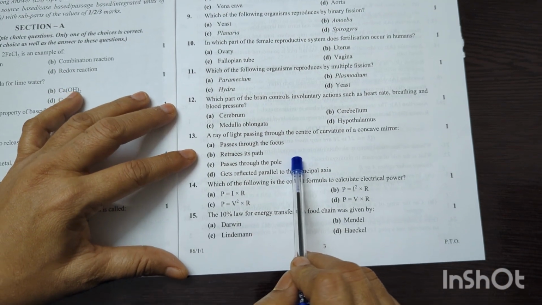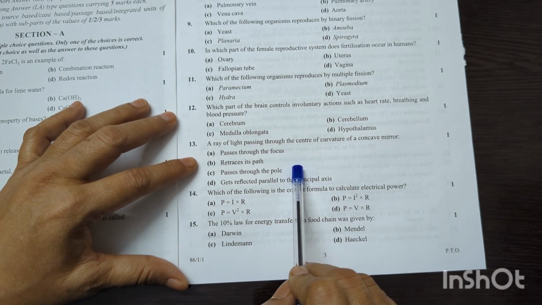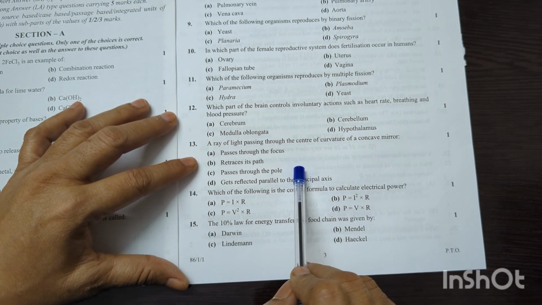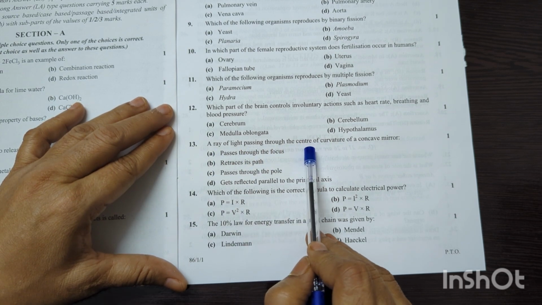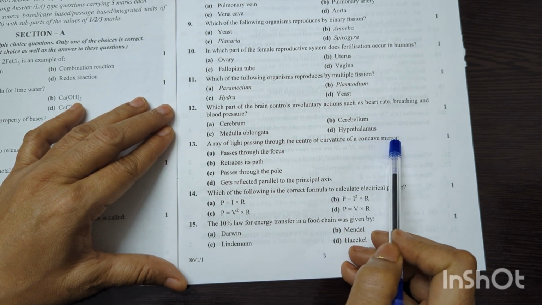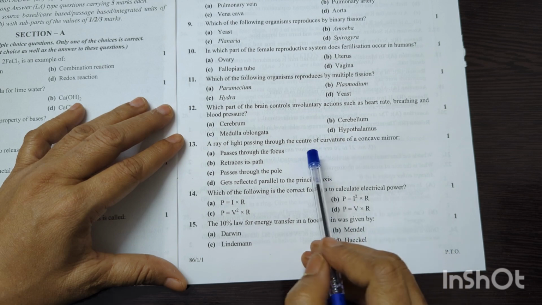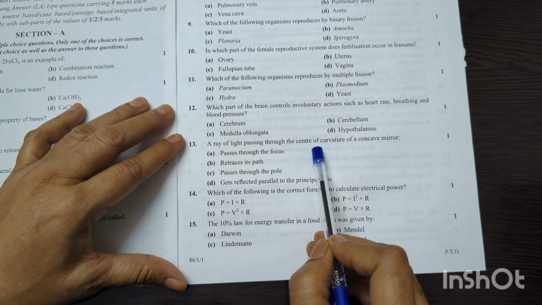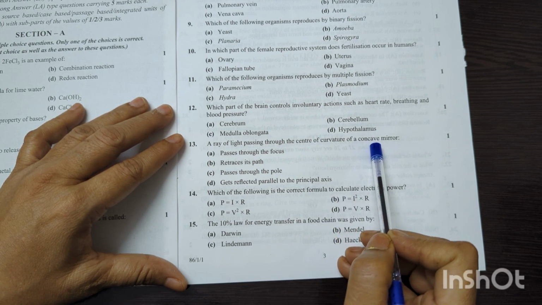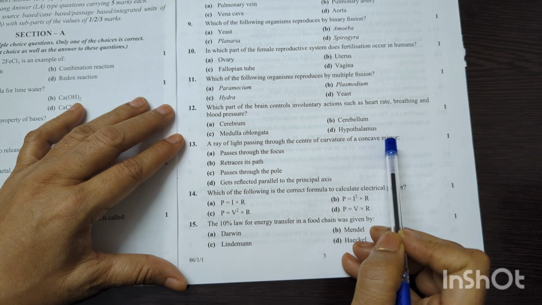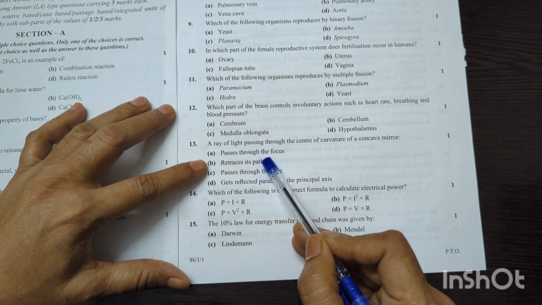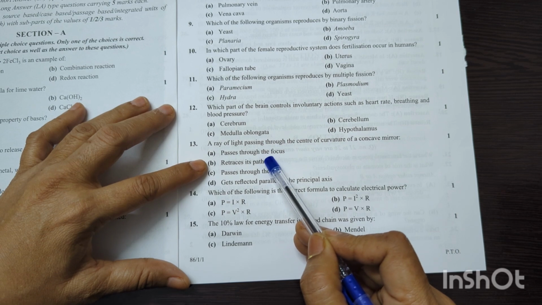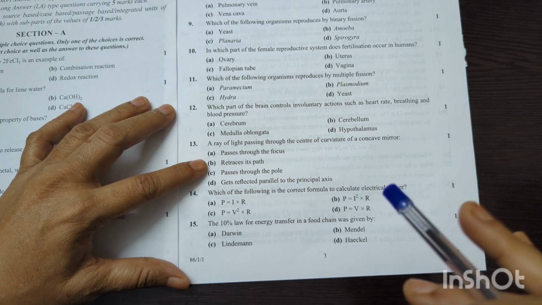Here it is. I am capable of answering chemistry and physics. My best is physics actually. A ray of light passing through center of curvature of concave mirror. So if a ray of light is passing through center of curvature of concave mirror, it's a mirror. So it follows the same path back. So it retraces its path. Retraces. Option B. Retraces means it will follow the same path back.